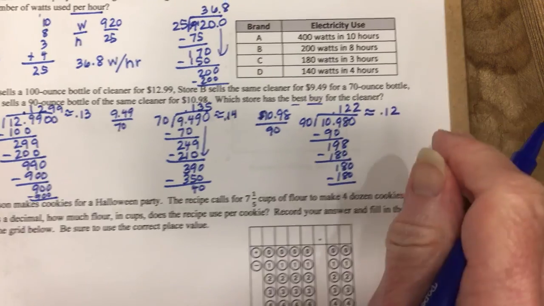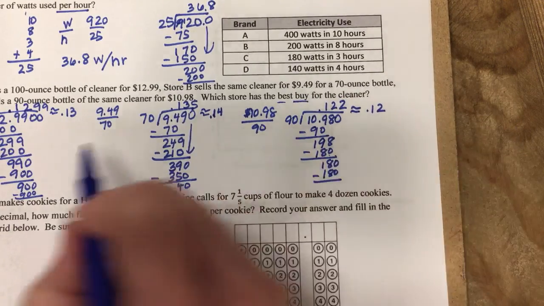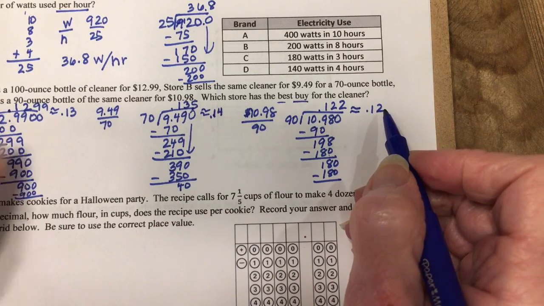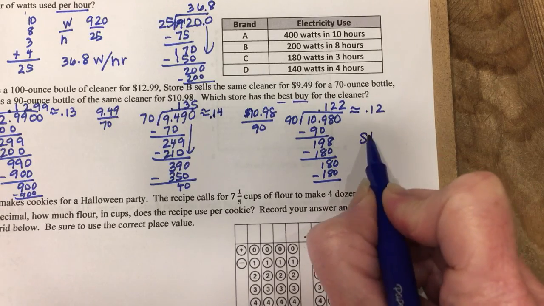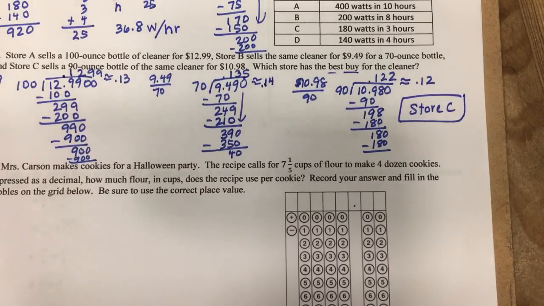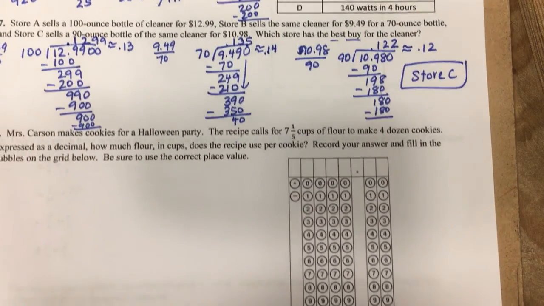So the best buy, when you're shopping, is the cheapest one. So since 12 is the cheapest, 12 cents per ounce, then that would be store C. Okay, so just remember with unit price, the price is always on top.